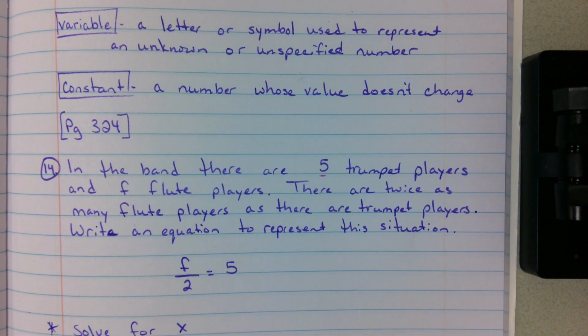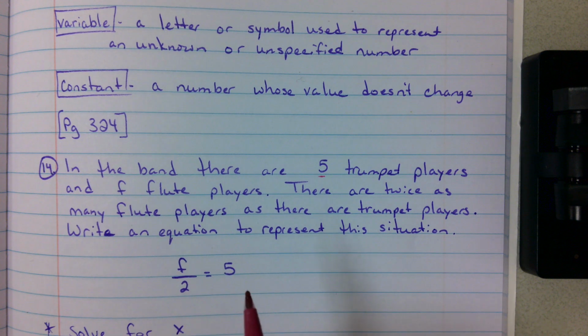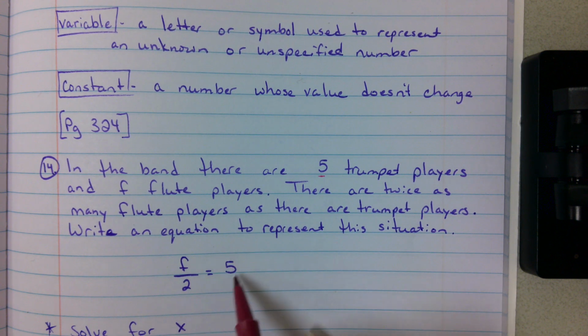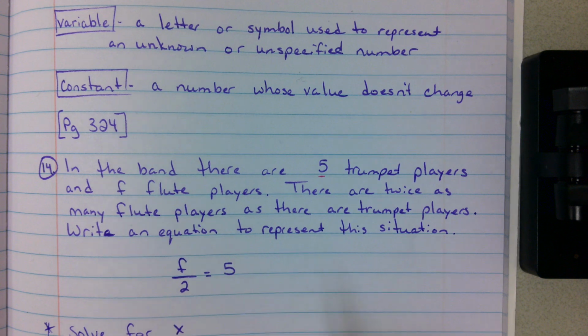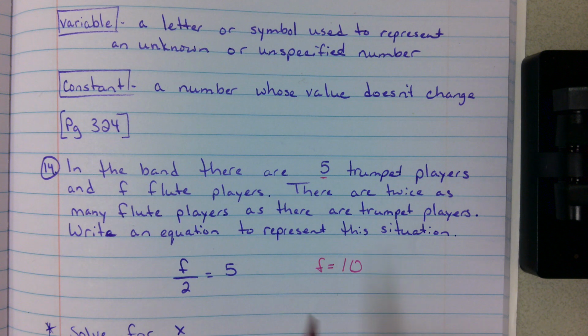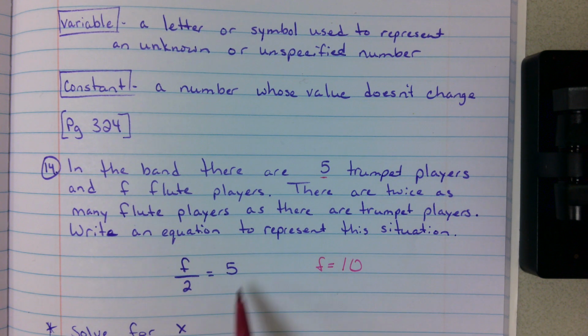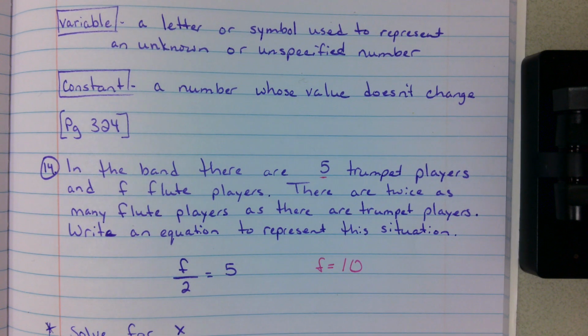So this is one way you could have done that. If there are twice as many flute players, then I know that F divided by 2 is going to give me that 5. So this is using my constant and my variable. Something that also would have been true would have been F is equal to 10, but that doesn't really represent this situation. So this right here is the best representation of our situation because it talks about the trumpet players being 5, and then F divided by 2, or flute players divided by 2, would be 5.